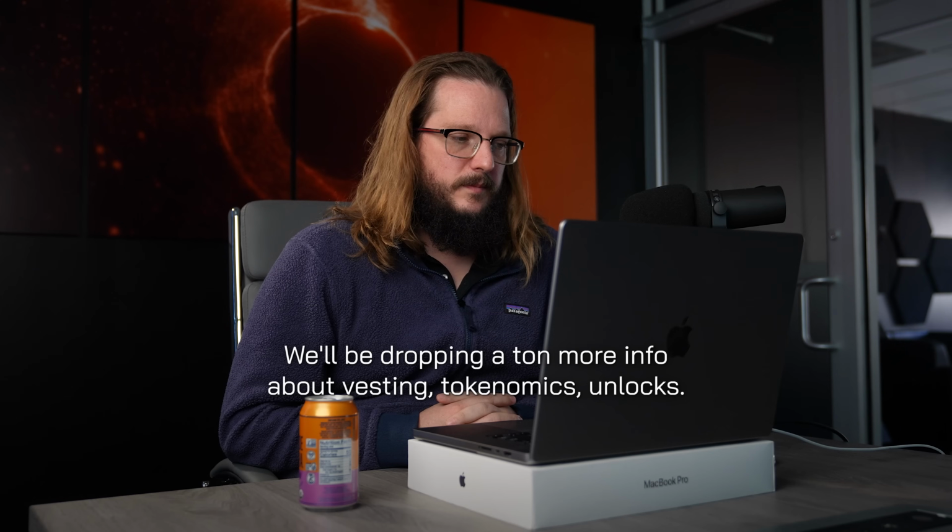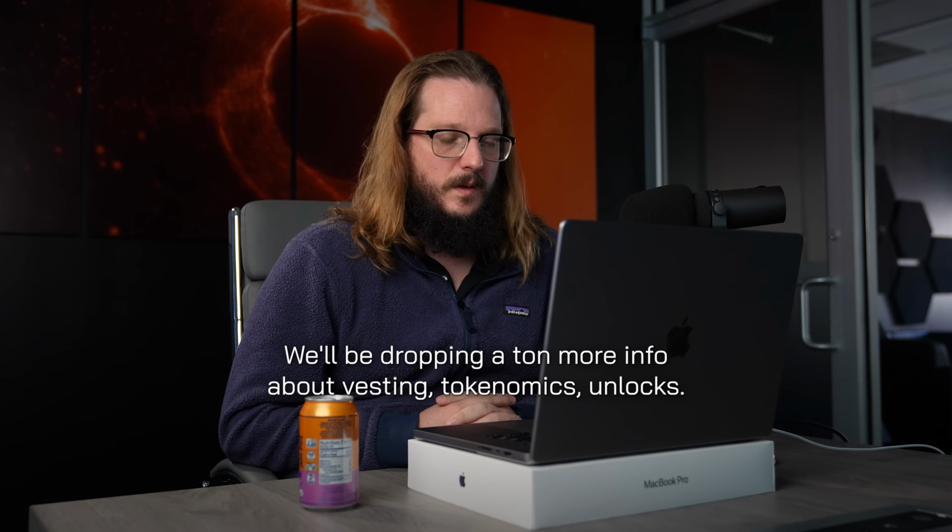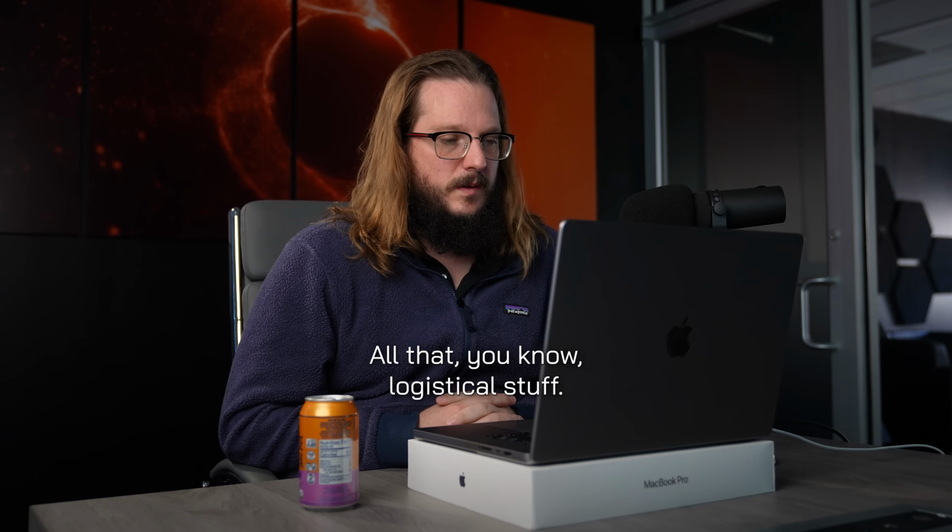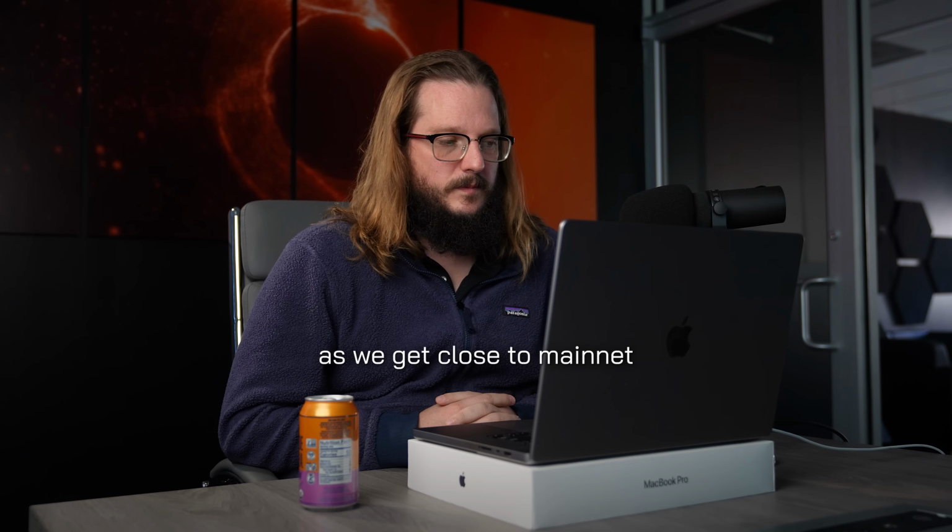Yeah. Makes sense. I think that's fair. We'll definitely, as you said, we'll be dropping a ton more info about vesting, tokenomics, unlocks, all that logistical stuff as we get closer to mainnet.